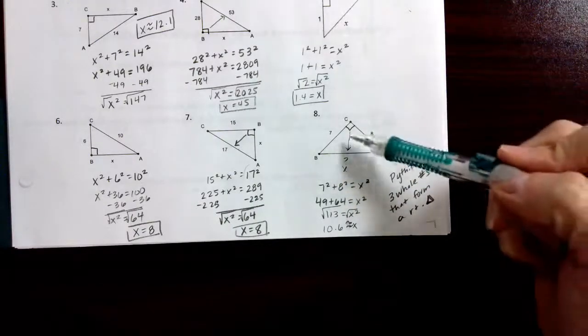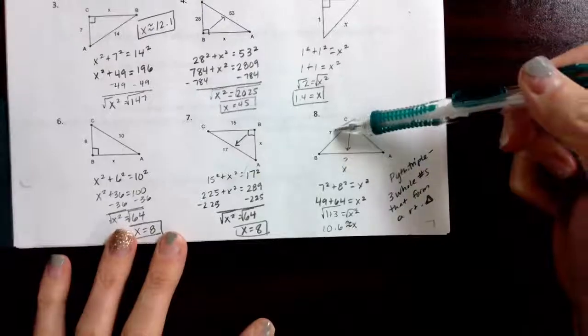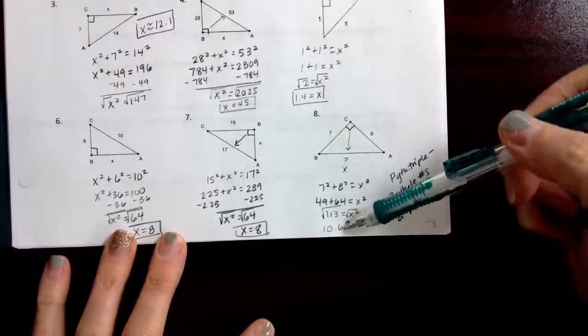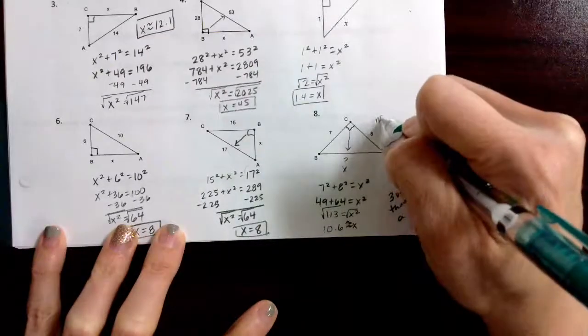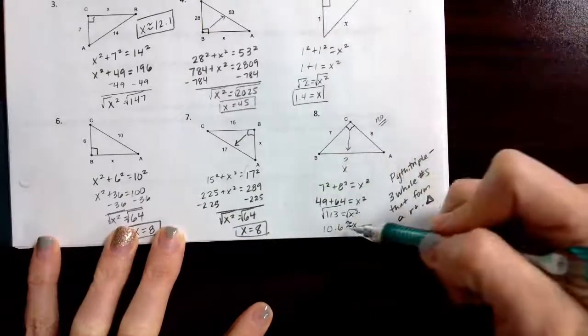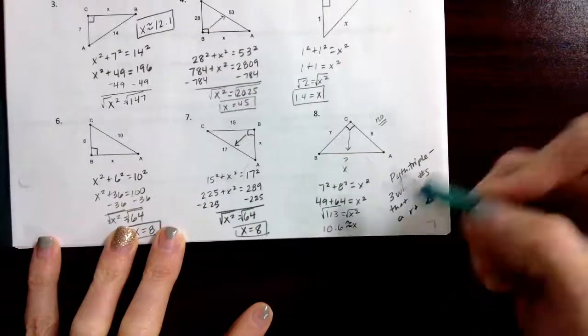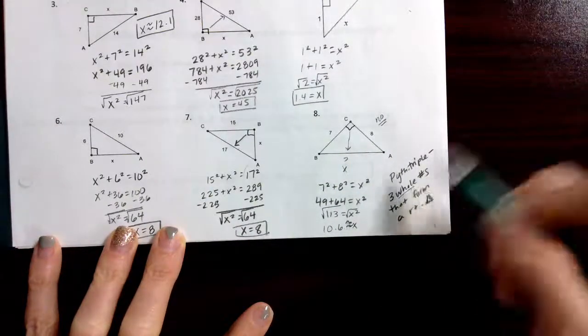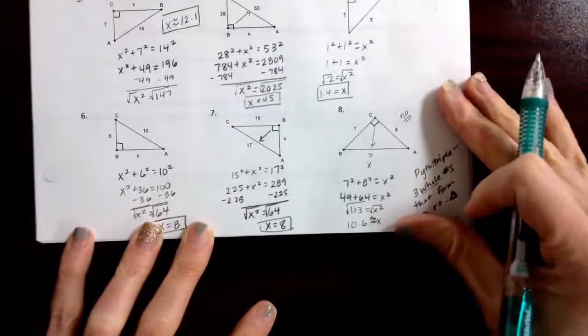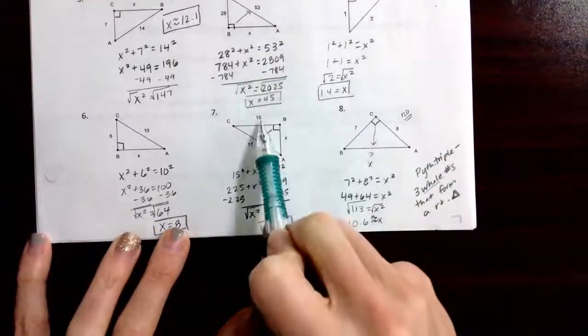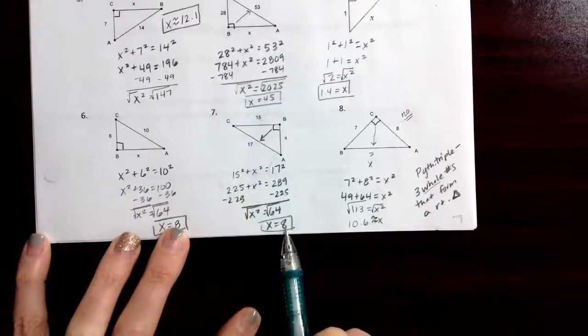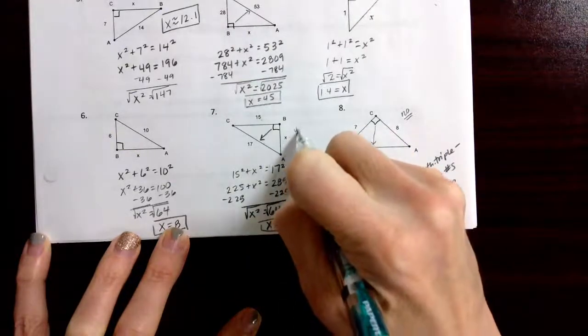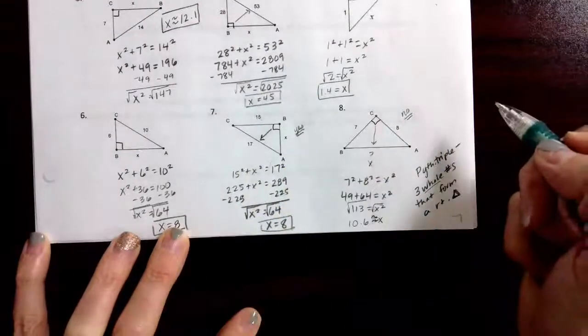So if I go back and look at this problem, my side lengths would be 7, 8, and 10.6. So this one I would say, no, it's not a Pythagorean triple because I got a side length that's a decimal, and the Pythagorean triple has to be whole numbers. Okay, if I go back to number 7 and I look at the sides, I have 15, 17, and 8. They're all whole numbers. I would say, yes, that's a Pythagorean triple.